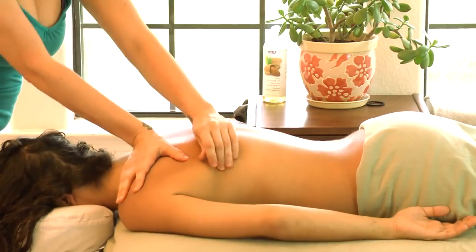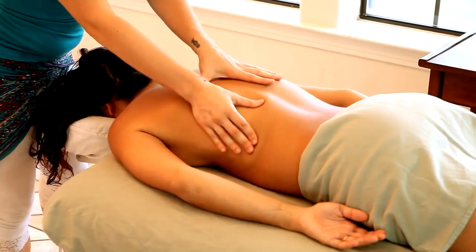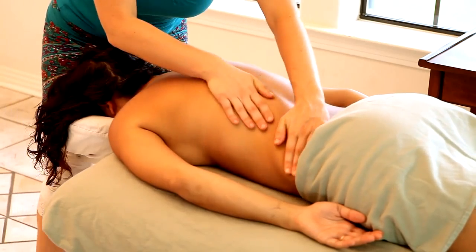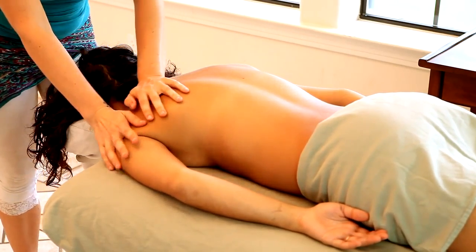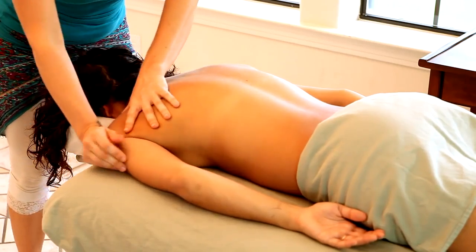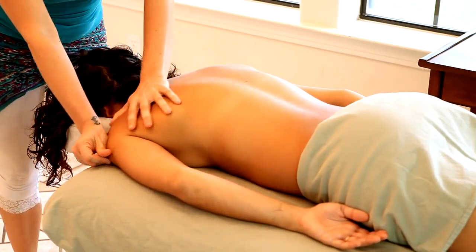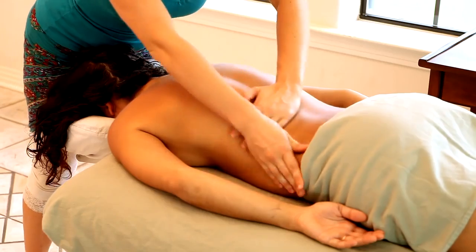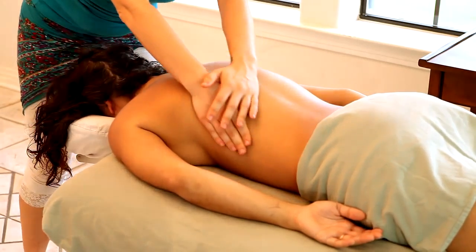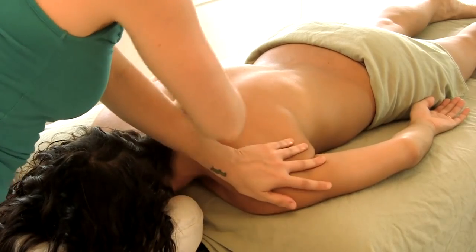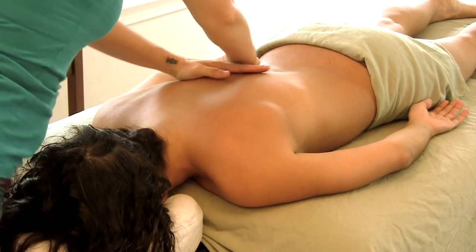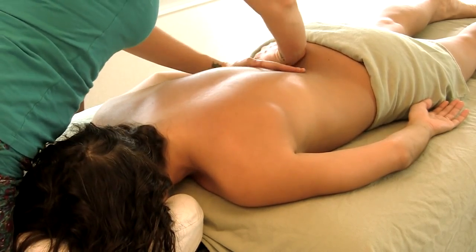Swedish massage is a great way to start to warm up the muscle tissue and helps to improve circulation in the area, really helping to flush out the arteries and veins that are carrying the blood. It also helps to bring more oxygen to any tight muscles. So just using these long strokes all the way across her back, just helping her to relax and allowing her body to become accustomed to my touch.